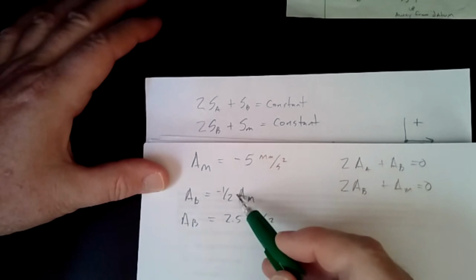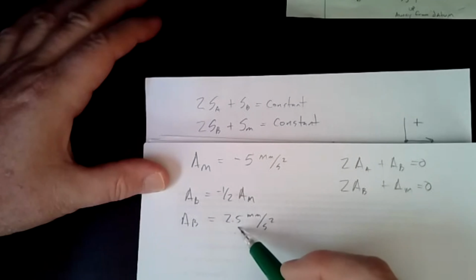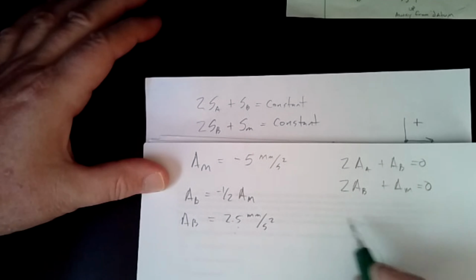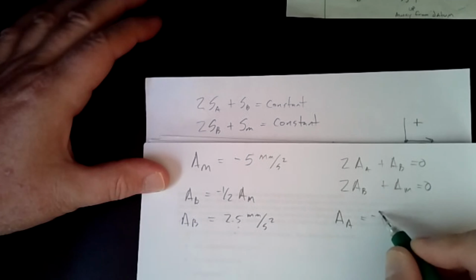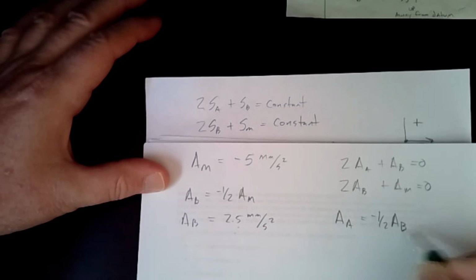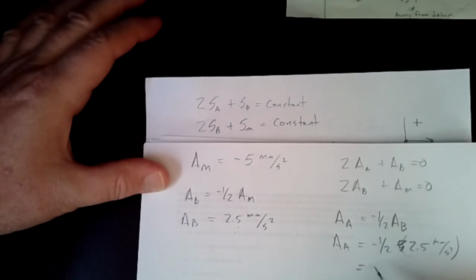If we plug that in there, then it just is positive. Then over here we do the same thing: acceleration of A is equal to -1/2 of acceleration of B. And so the acceleration of A is equal to -1/2 of 2.5, and therefore we get -1.25 millimeters per second squared for the acceleration of A.